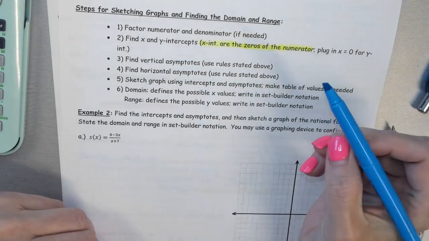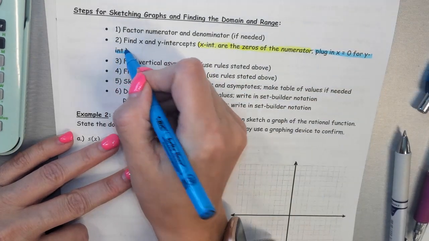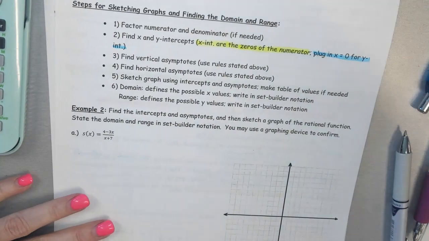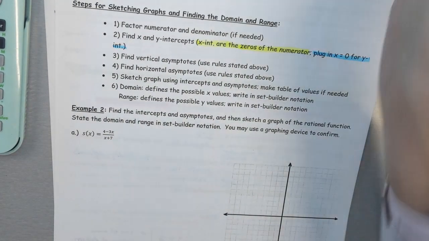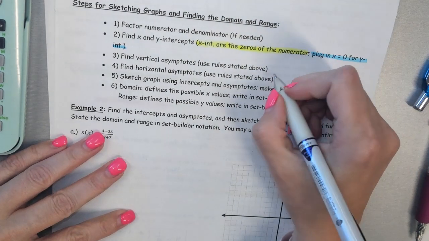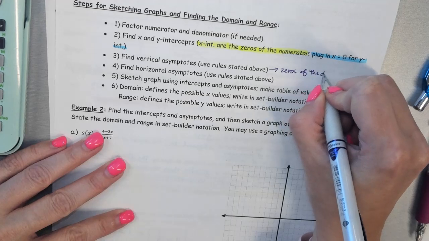Okay, you're also going to be able to use your graphing calculator so you can verify your intercepts with your table. That is fine. And then you're going to find the vertical asymptotes and the horizontal. So for vertical, always zeros of the denominator.